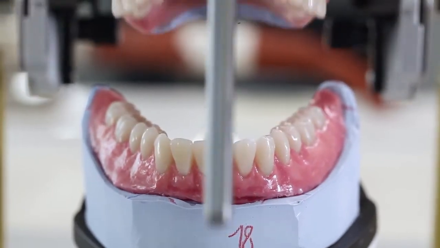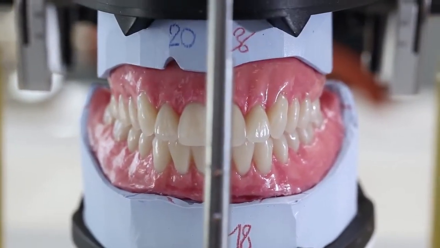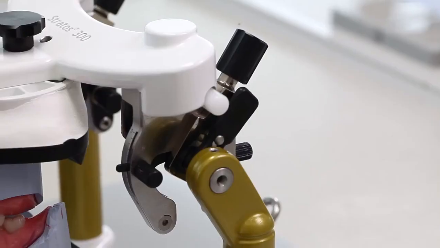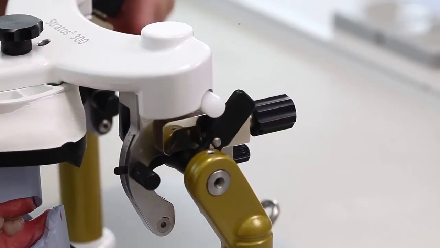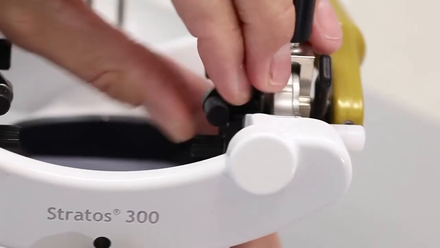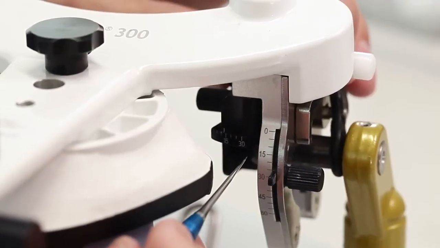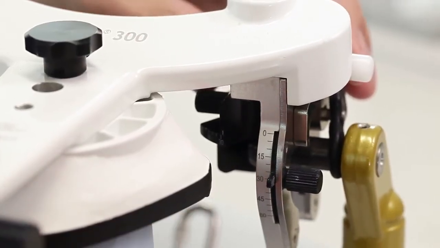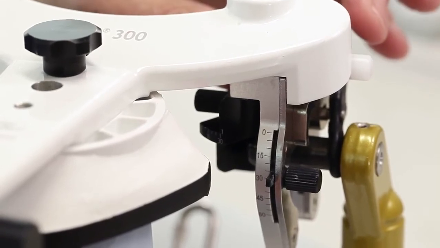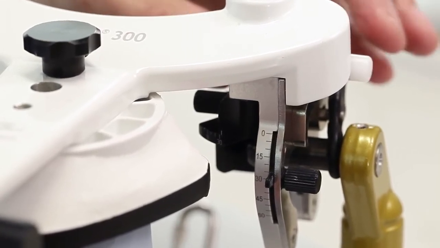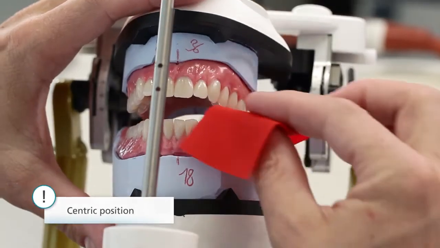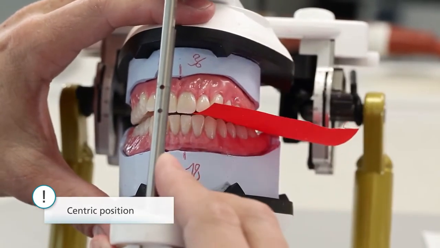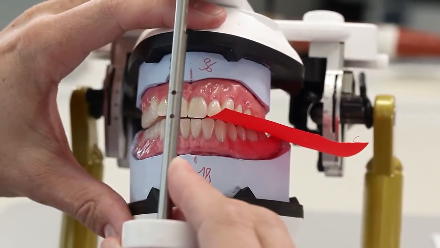As soon as the dentures have been completed in wax, check their occlusal function. Open the centric lock, the Bennett angle and the immediate side shift movement in the articulator. The protrusion angle should remain secured at 30 degrees according to average values. Check the occlusal functions starting from the centric position.